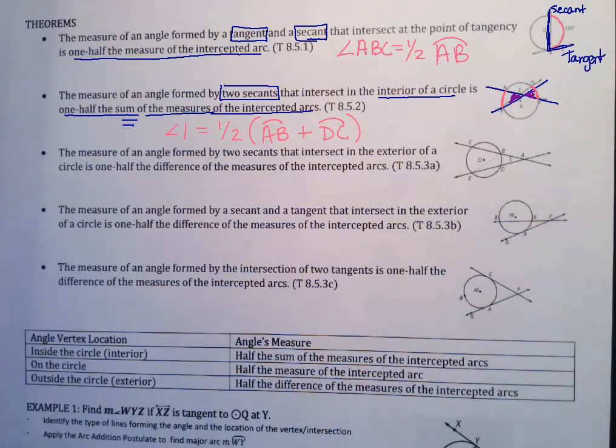Okay. Next up, the measure of an angle formed by two secants. So we've got two secants again that intersect exterior of the circle. So this time the point of intersection is out here. So there's our secants. It's a line that goes through the circle, but their point of intersection is exterior to the circle. And this time it's 1/2 the difference of the measures of the intercepted arcs.